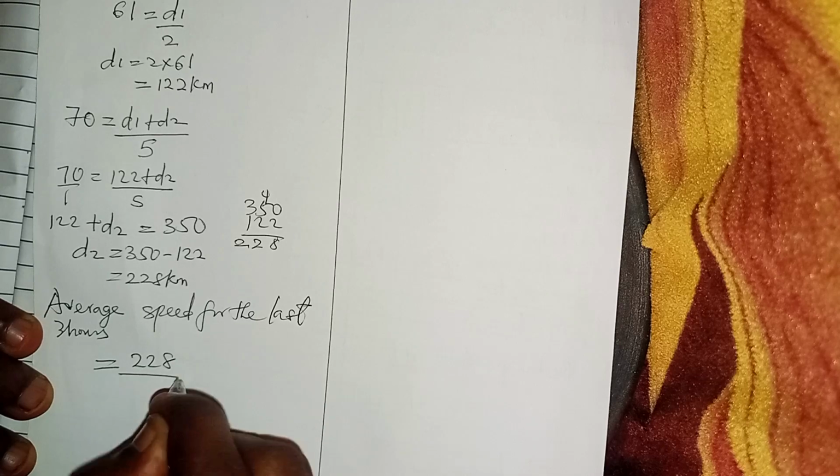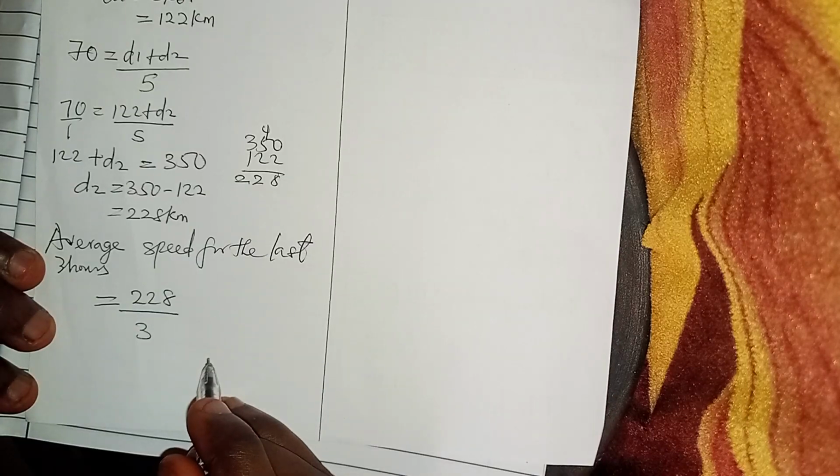So with this, we can get the average speed for the last 3 hours. The average speed for the last 3 hours will give me the distance covered for the last 3 hours, which is 228, over the time, that's 3. Then we reduce this.